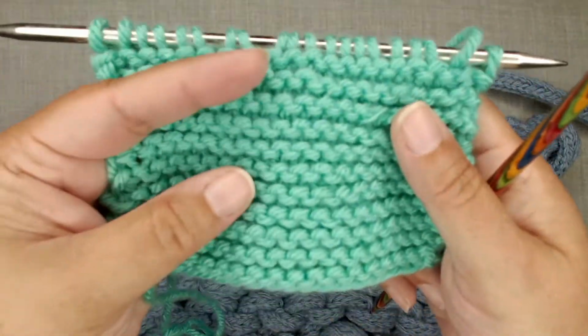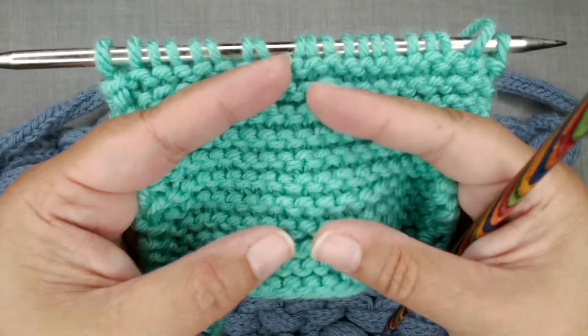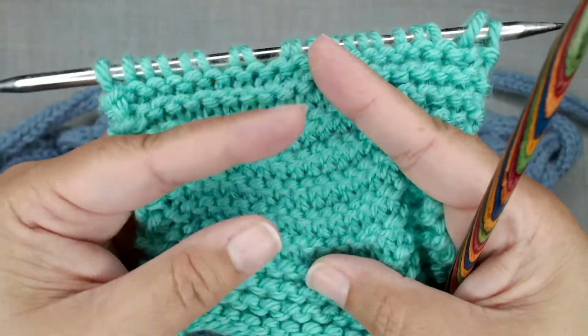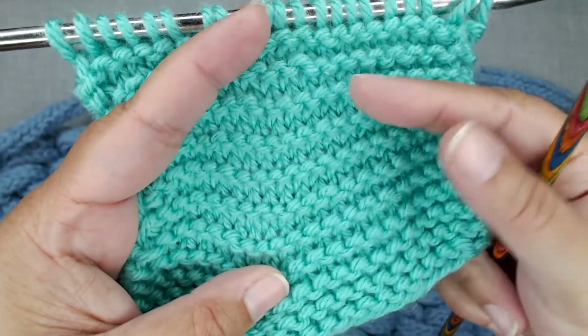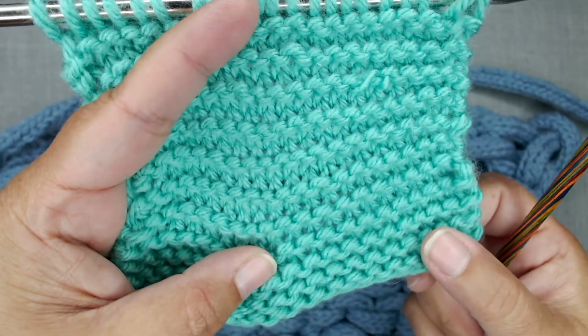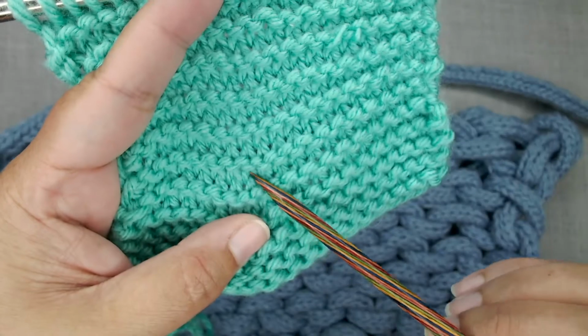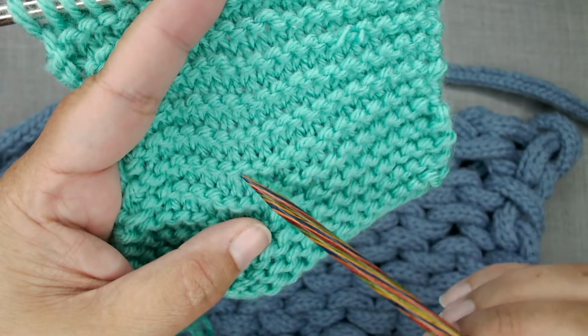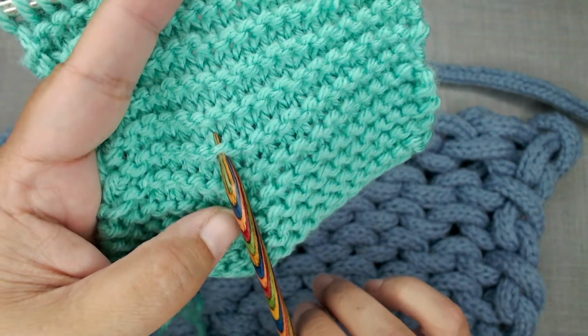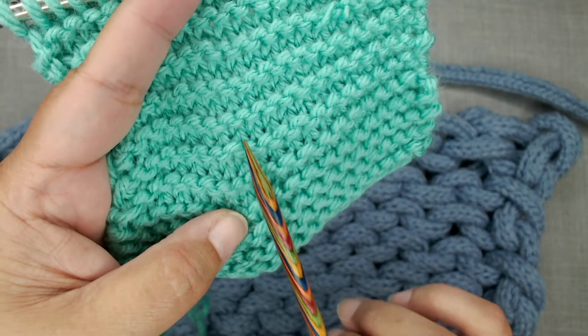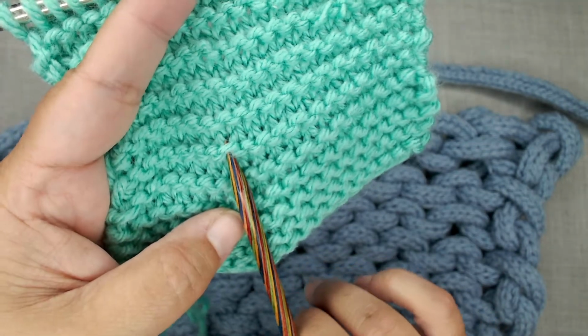Now when you look more closely at this, you will be able to see the difference. You just need to stretch it apart, and you'll see that we actually have rows of purls and rows of knits. Right here, we can see we have a stitch. There's the legs of the stitch. There's the head of the stitch. That's to the front of the work. So it presents as a purl stitch on this side of the fabric.